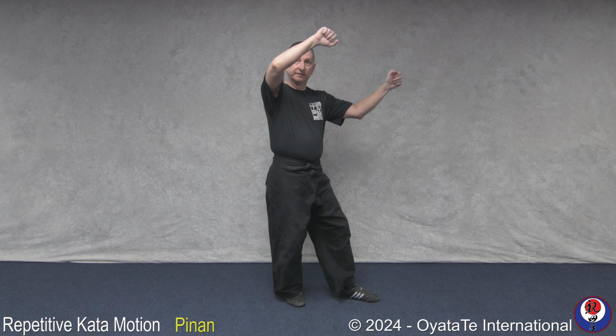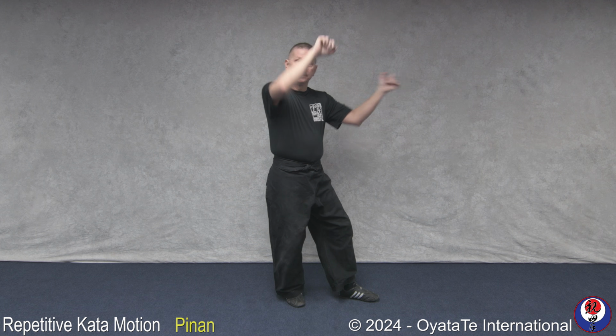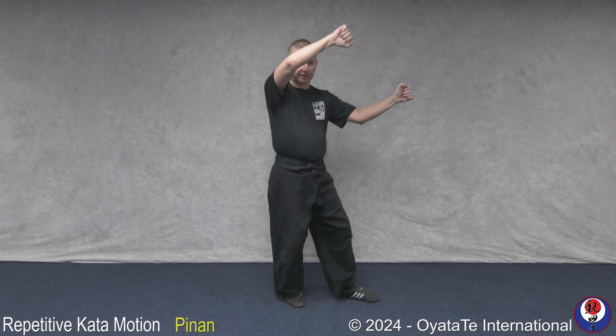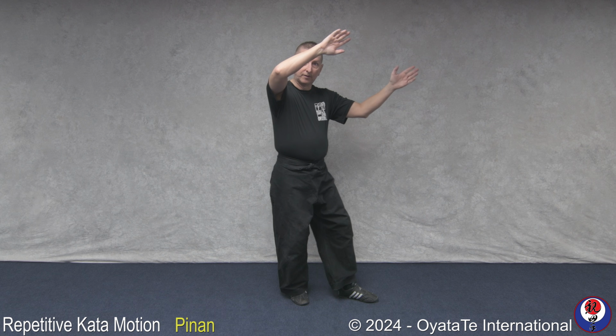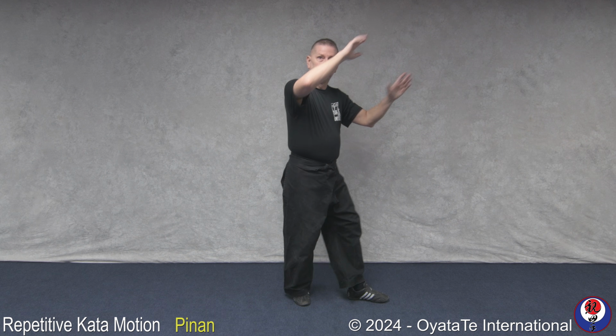Pinon or Heian Shodan, if you look at this snapshot here, I'm in this position doing all this here, and I'm doing that. I'm on this side doing that. And the same with Yondon or Yondon, depending on the versions you're doing of them.